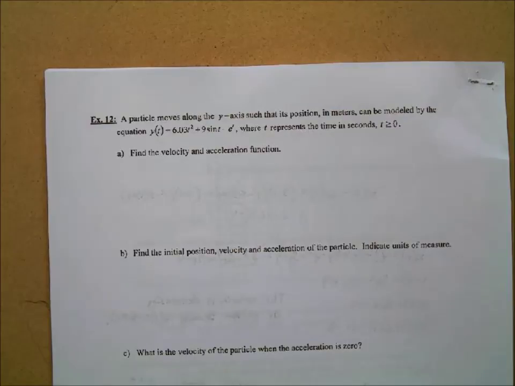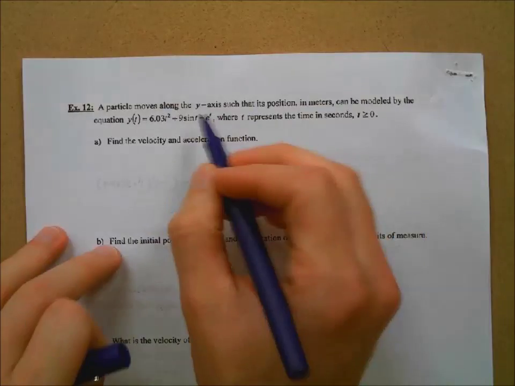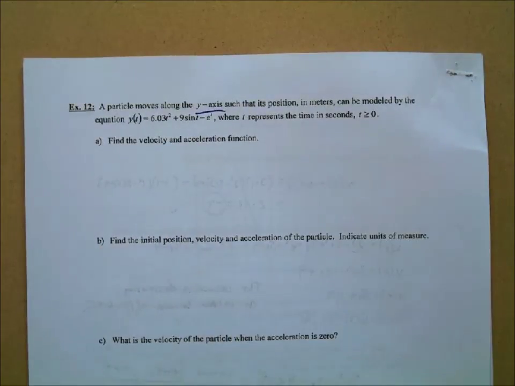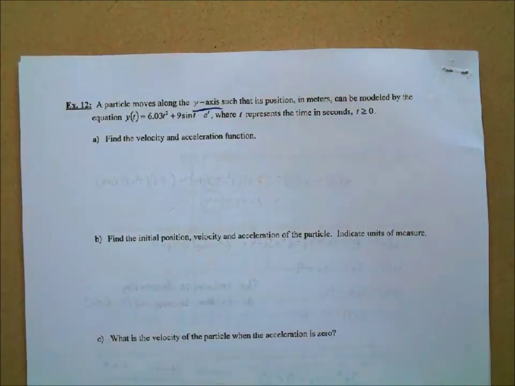Let's read through here the directions. A particle moves along the y-axis. So now, when I'm talking about a positive velocity, that means our particle will be moving in what direction? Up now, right? A negative velocity means we're moving down now, okay? So just that little orientation change there. Okay, so there's our equation. Find the velocity and the acceleration function.